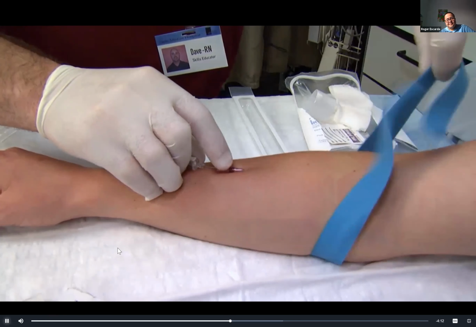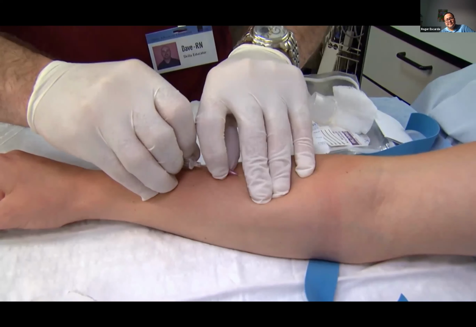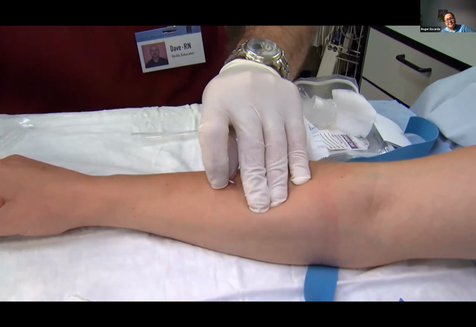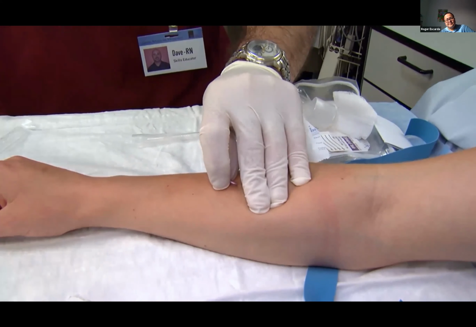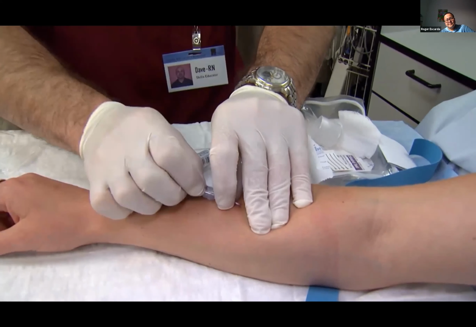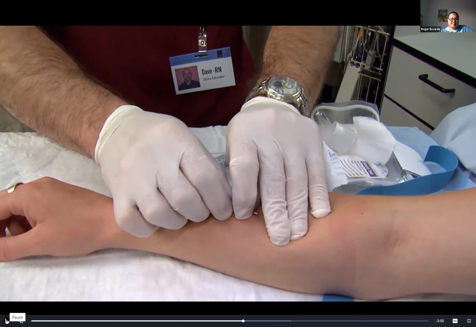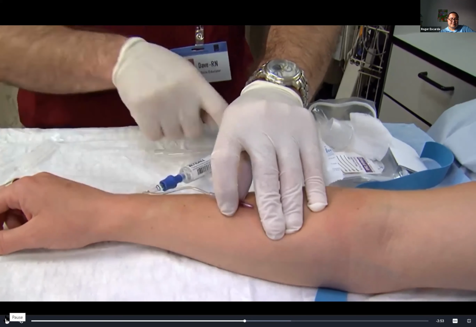Stabilizing the IV catheter with one hand, release the tourniquet with the other. Remove the needle and activate the safety device. While still applying pressure above the IV site, quickly connect the saline lock to the hub of the IV catheter. Check for patency by injecting a small amount of fluid.